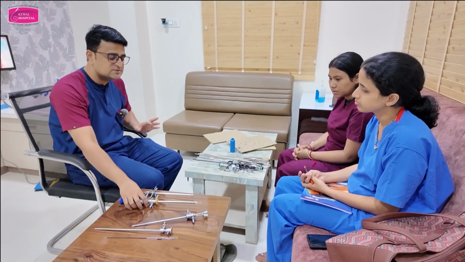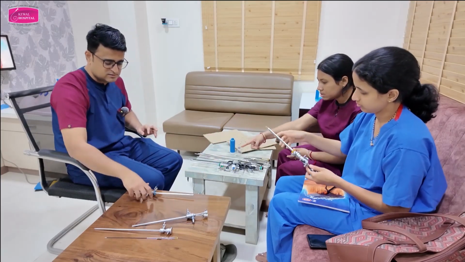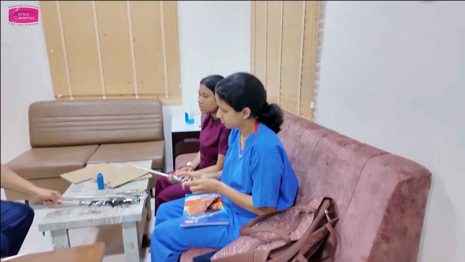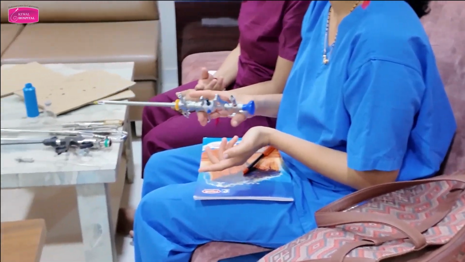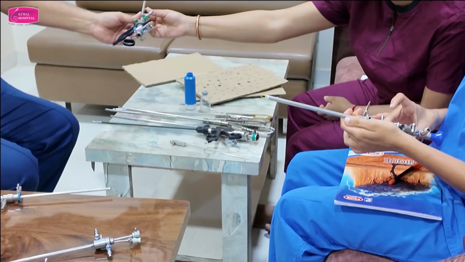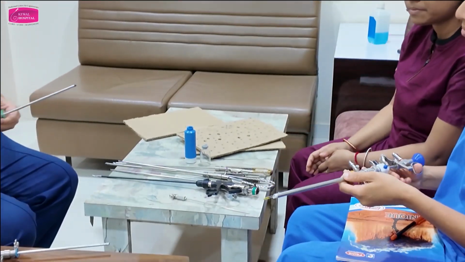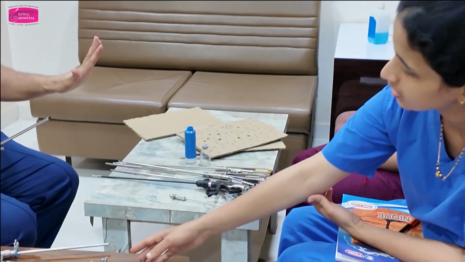Remember only this. Now this is monopolar. And this is bipolar. So which distension media is used when you use that? Glycine. And with this, normal saline. Okay. Now how much pressure? So, clear about distension media.